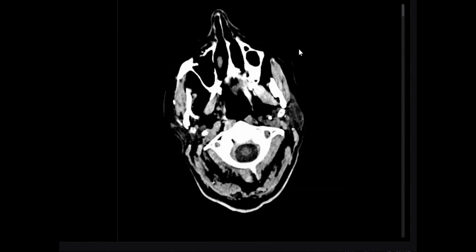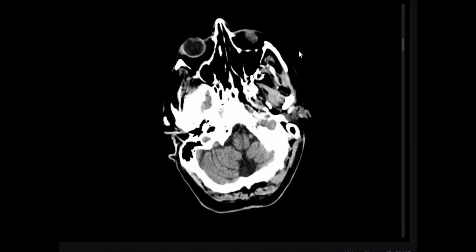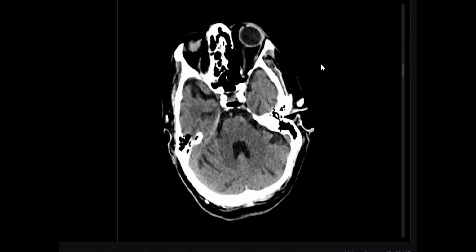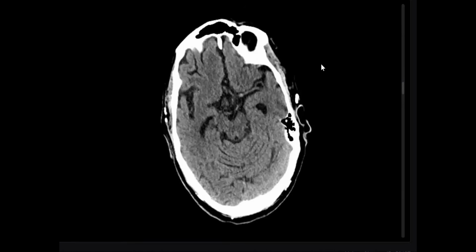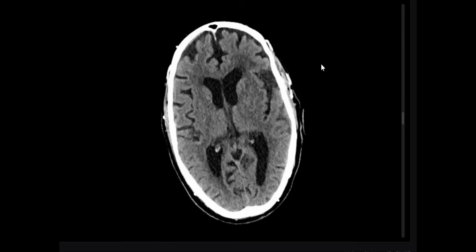Okay, let's see. I've been provided with axial sections of CT brain non-contrast images. I'd like to see the entire stack of images.